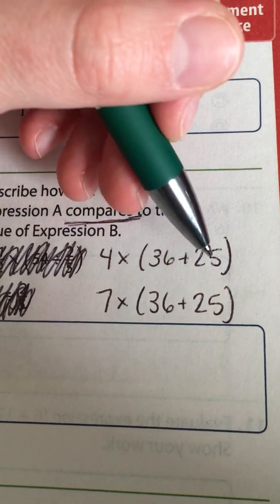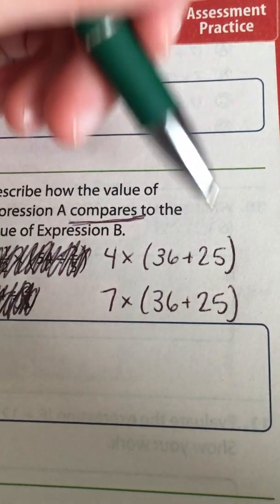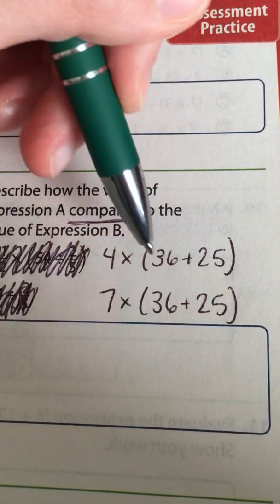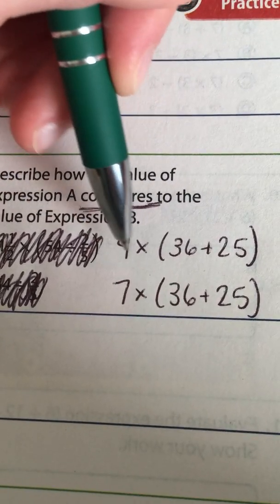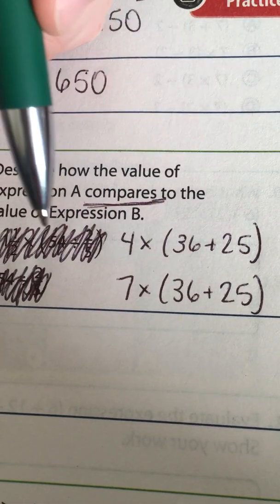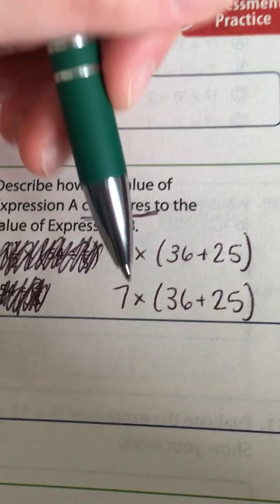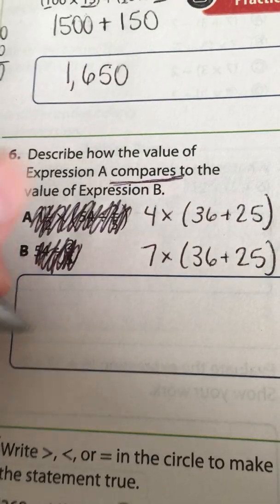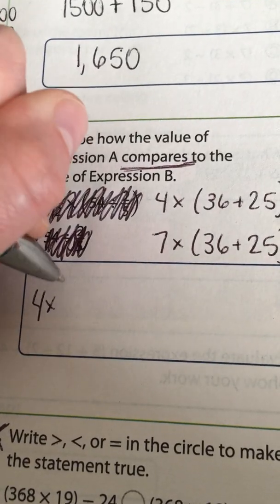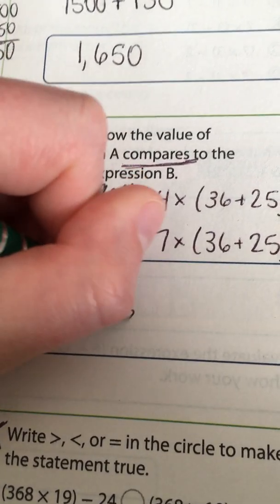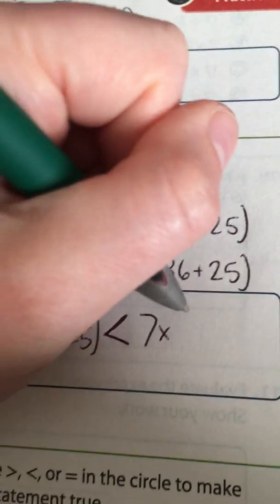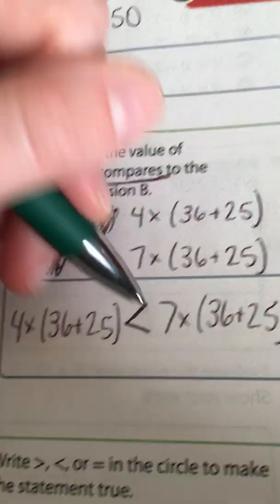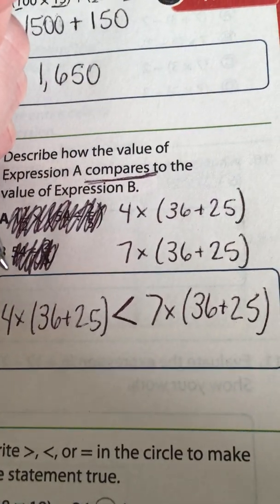Now I'm going to look over here. Now I'm going to look for what's the same. So the 36 plus 25 is the same in both. So I'm going to kind of ignore those and I'm going to look over here. If I multiplied something by 4 or I multiplied something by 7, which one would be bigger? Well, multiplying something by 7 would be bigger. So 4 times 36 plus 25 is less than 7 times 36 plus 25. So my symbol is opening to the 7 because the 7 is bigger.